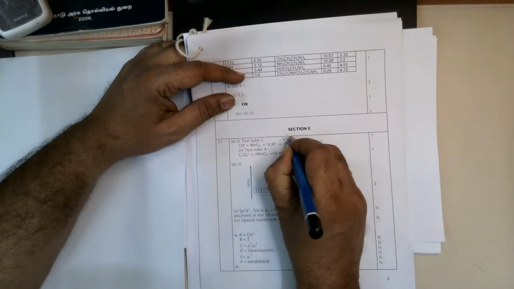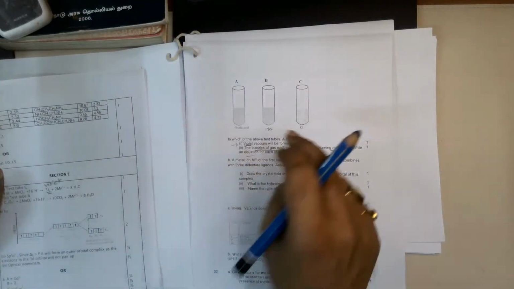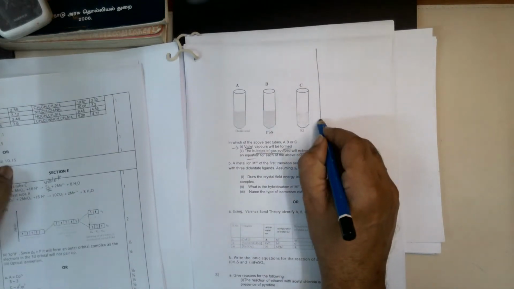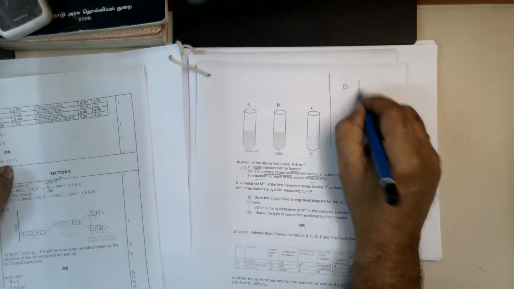Note down this violet color. And then if it is a strong oxidizing agent, what do you mean by oxidizing agent? Let us discuss oxidation and reduction here itself. What do you mean by oxidation and what do you mean by reduction?